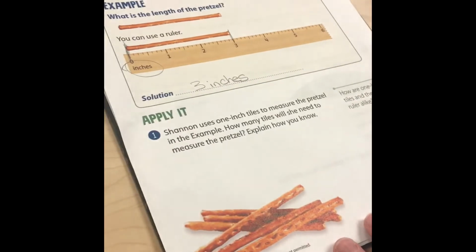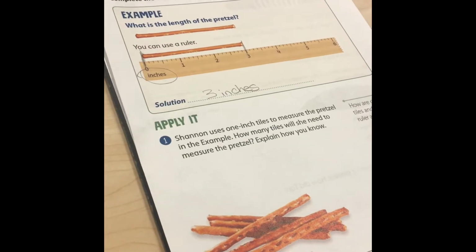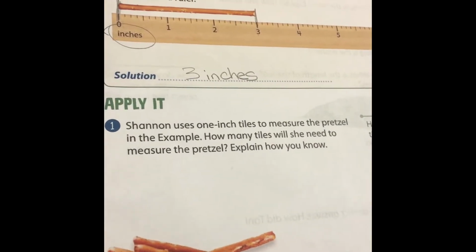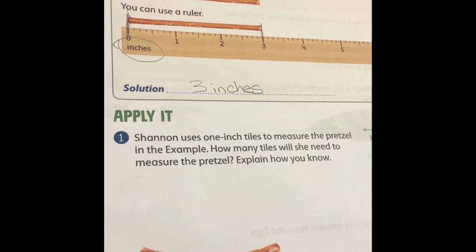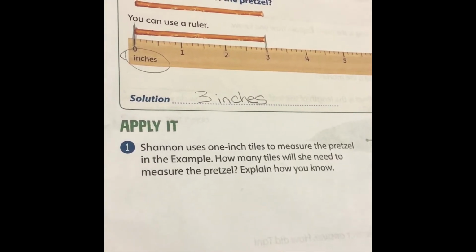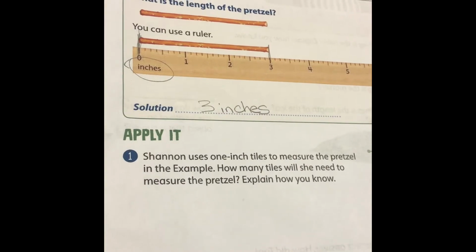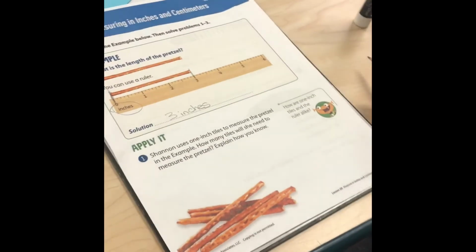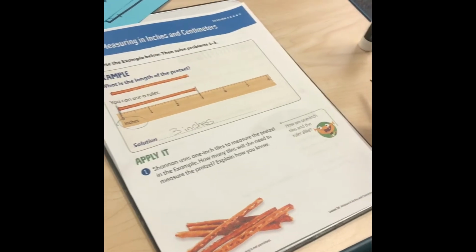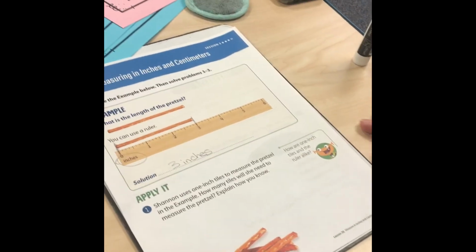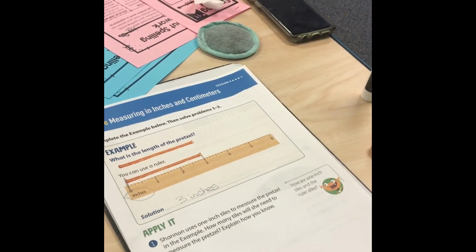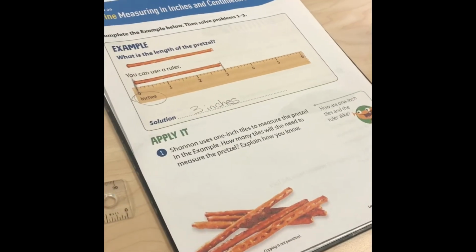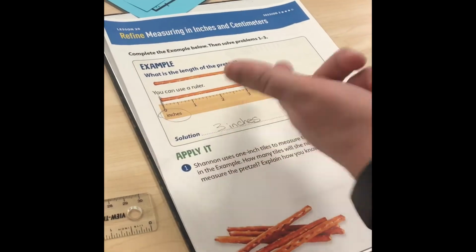All right. So if we apply this concept to some other problems, number 1 says, Shannon uses 1-inch tiles to measure the pretzel in the example. How many tiles will she need to measure the pretzel? Explain how you know. What do you think, Mrs. Walker? Well, I think because the tiles are 1 inch, that means they're the same as what the ruler told us.